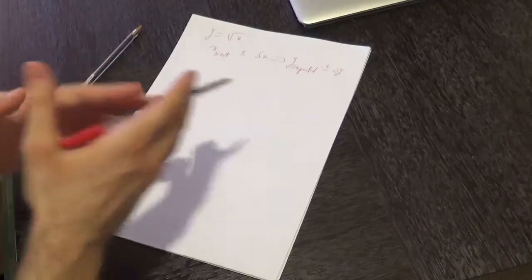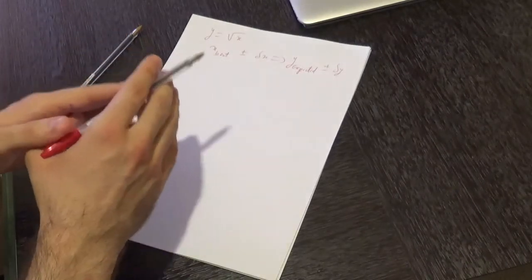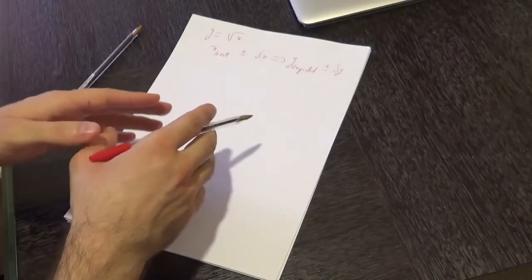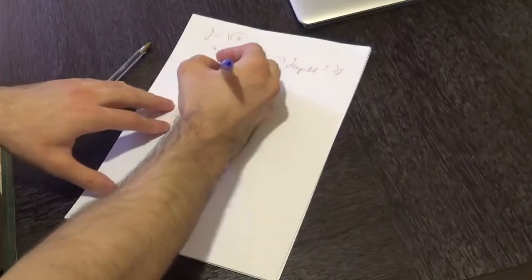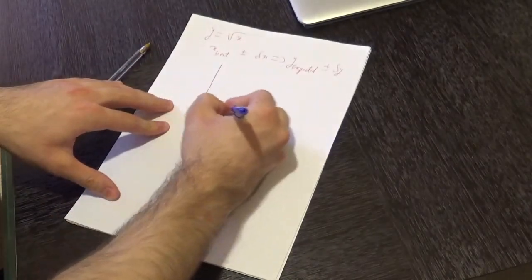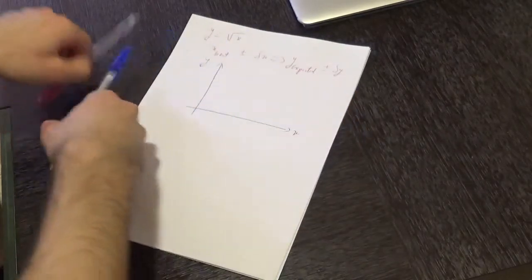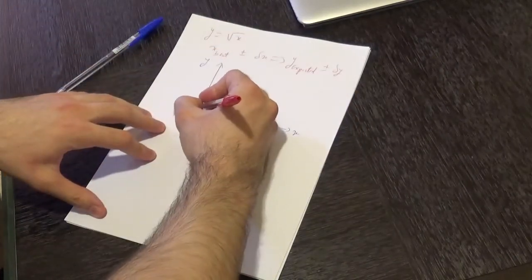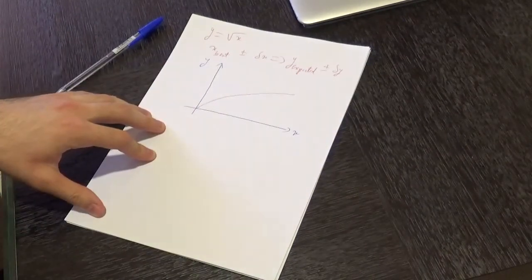How can we do so in that case? A simple way to approach this problem would be to draw a graph of the function y equals square root of x. So we are going to consider the following xy plane, in which we are going to be drawing the function y equal to square root of x.